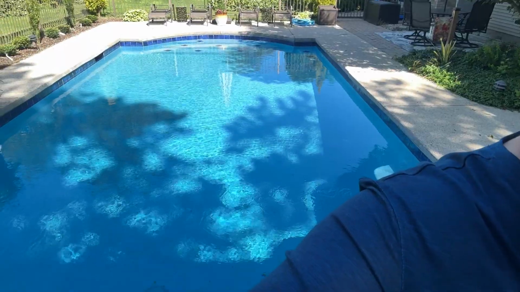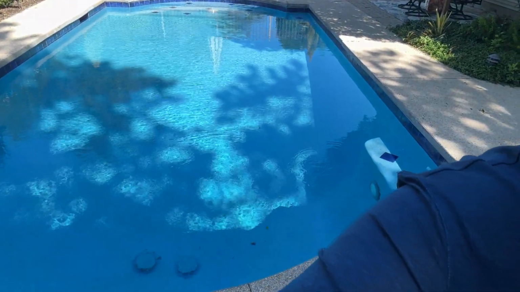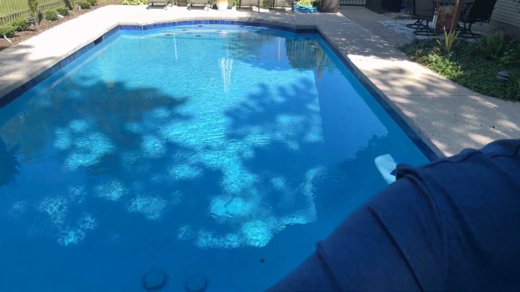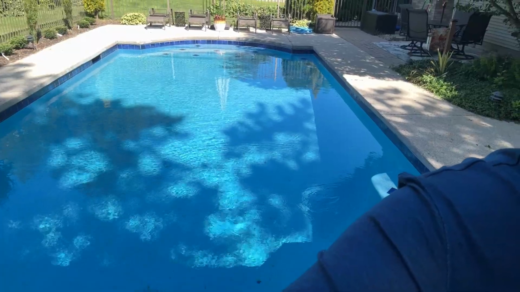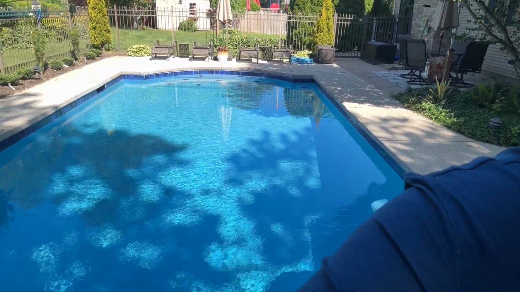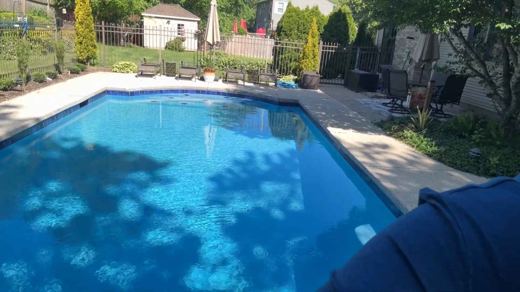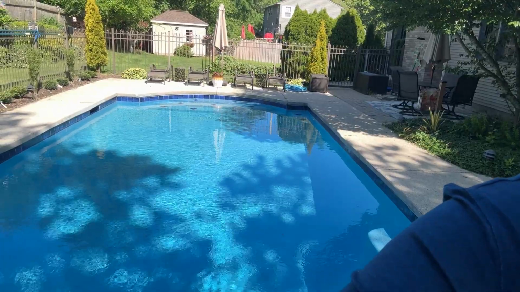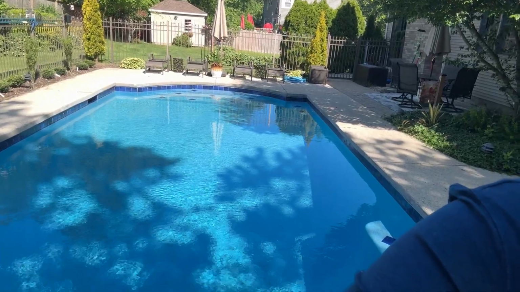Good morning and welcome to day 23 of the new Gunite pool finish startup. As you can see, the water is looking perfect as we start day 23. Today we're going to be testing for pH and chlorine. We know that the alkalinity is still good, and let's get to it.